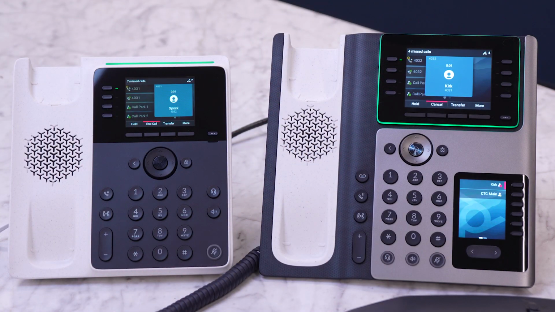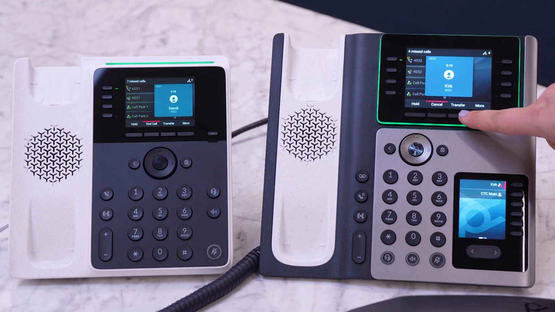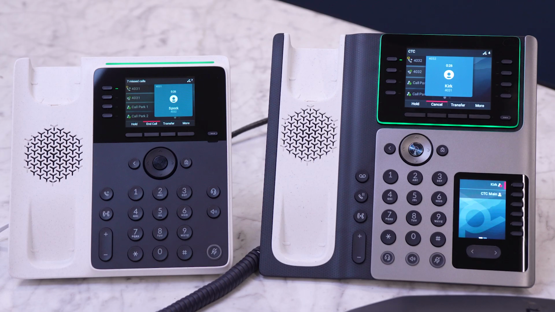While that initial caller is waiting on hold, they are listening to on-hold music while we talk about the caller information and if it is okay to transfer. Once we get the confirmation it is okay to transfer to Kirk, we can press the transfer button. With that, once that transfer button is pushed, that caller immediately goes out of hold to Kirk. So it's a direct transfer.